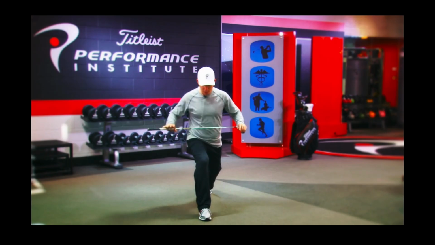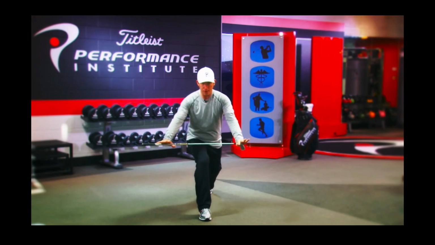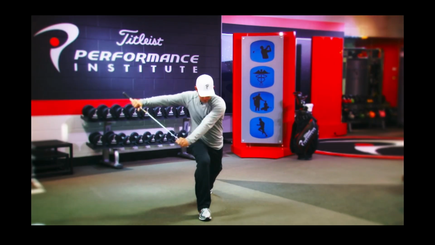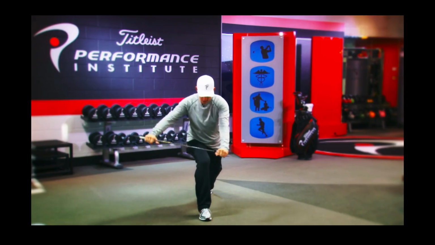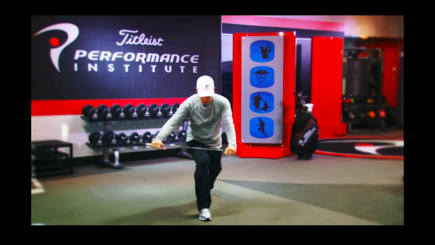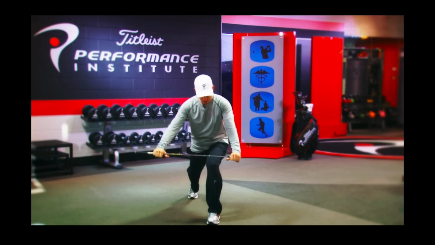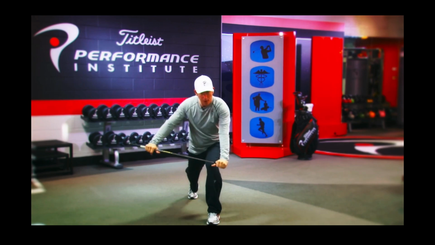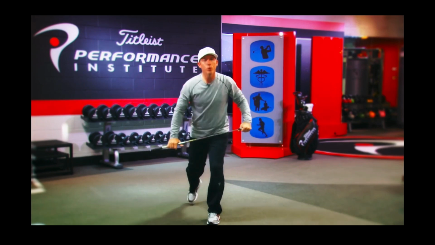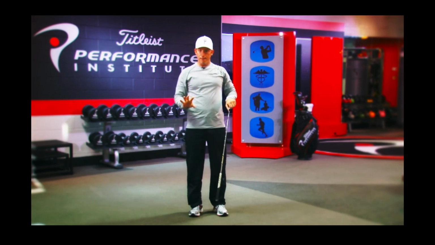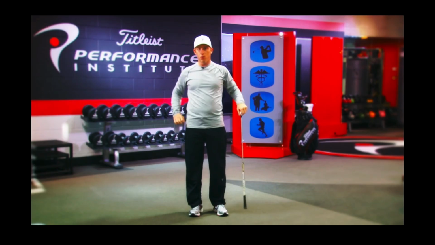From here, we're going to take a golf club, extend it out front with both arms, and try to perform a backswing. If you're a right-handed golfer with the right knee forward, this is your backswing position. We can then switch it with left knee forward, same posture, and here's your downswing or follow through. What we're trying to get out of this is lower body very quiet while the upper body rotates around it.